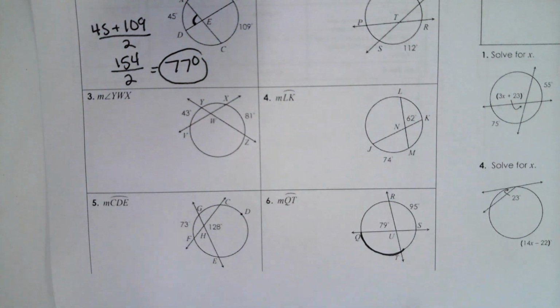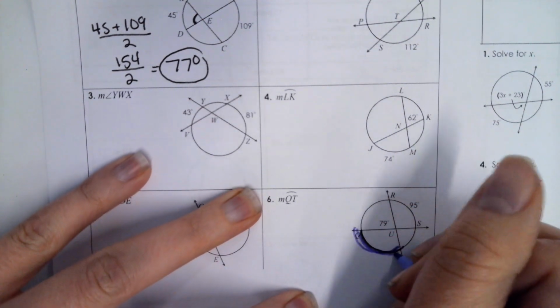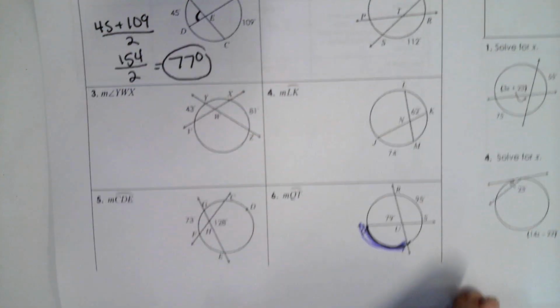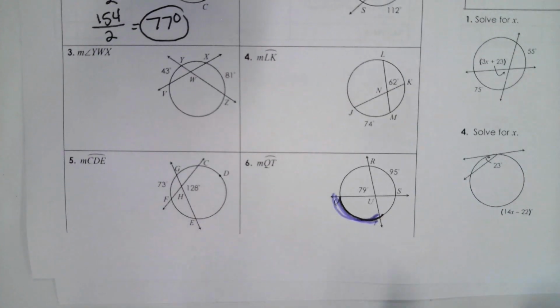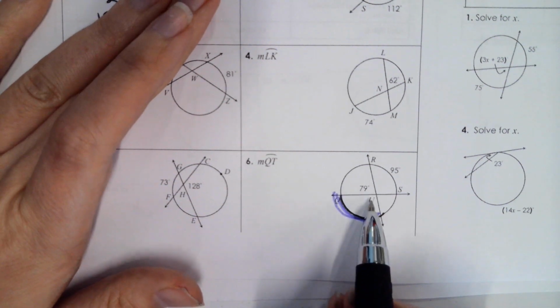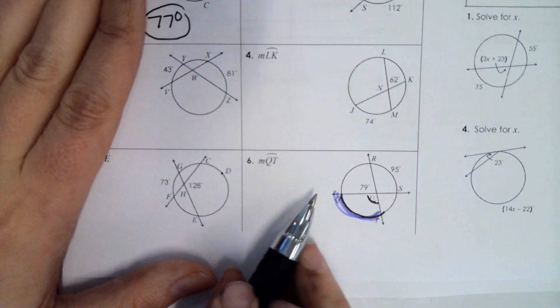I'm going to highlight it as well with a marker, so it makes a little bit more sense. So QT is what I'm looking for. I want to find the angle that it belongs to, and I believe I would not use 79, but I would use this one. So this is my angle that it intersects.